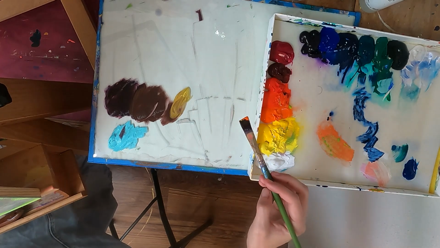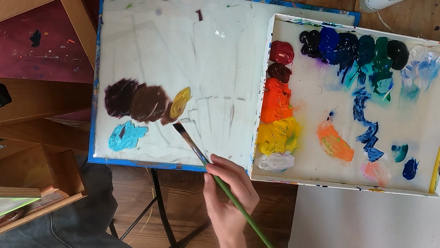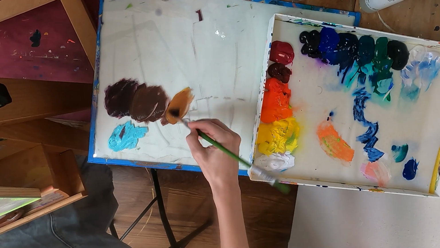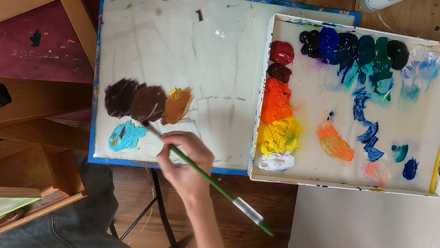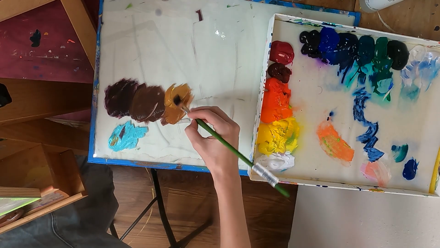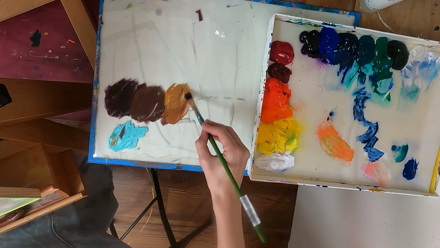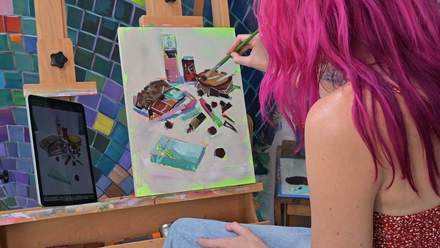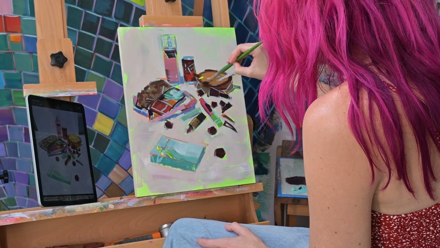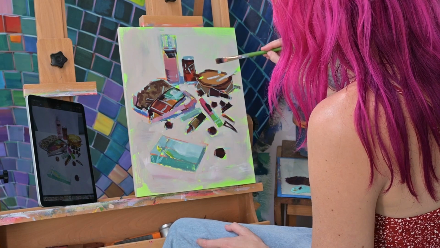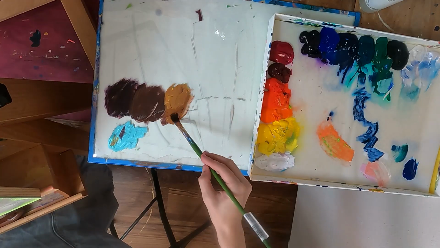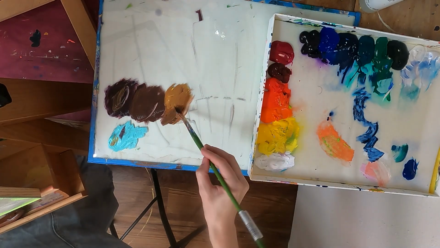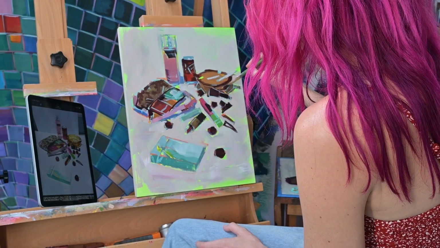So a lot of this will make sense when I do the lighter brown in just a second. And as far as what colors I'm mixing, truly, I'm just trying to mix to the best of my ability what I see and play with local color. But I've demoed enough in person.